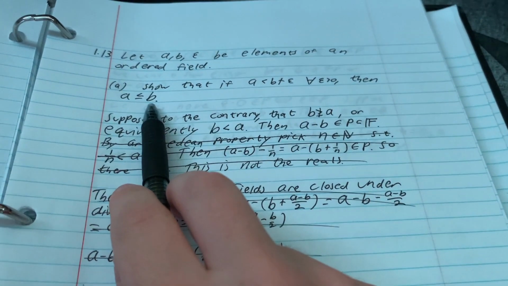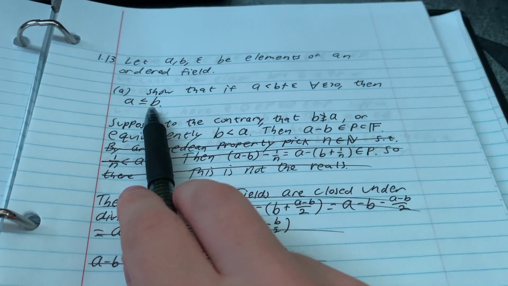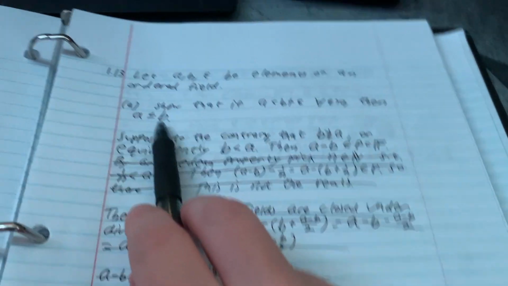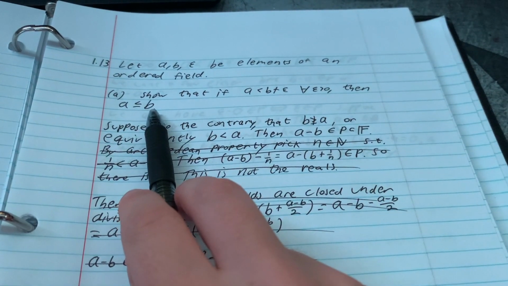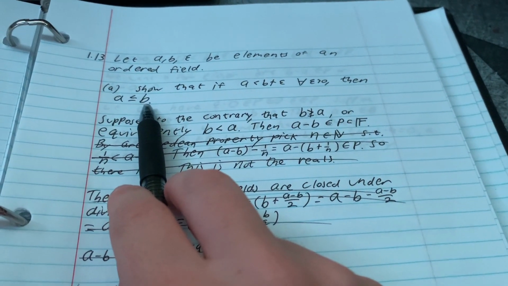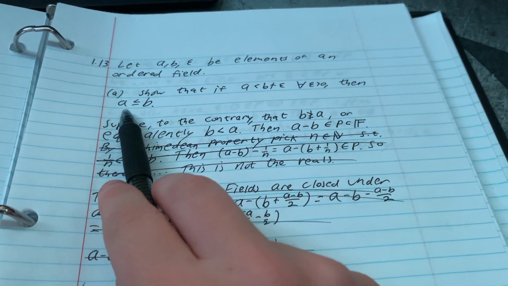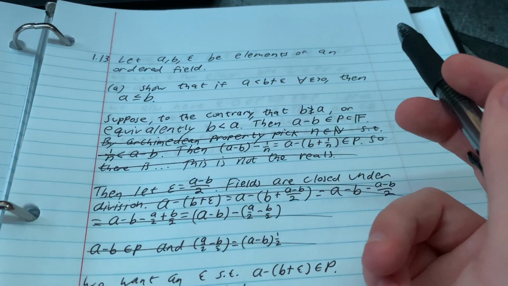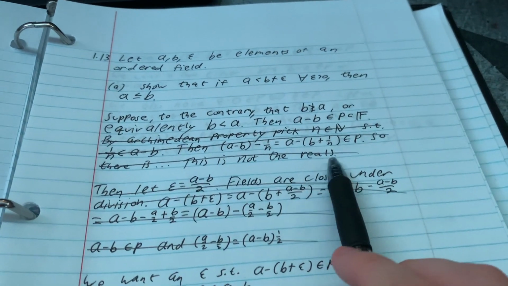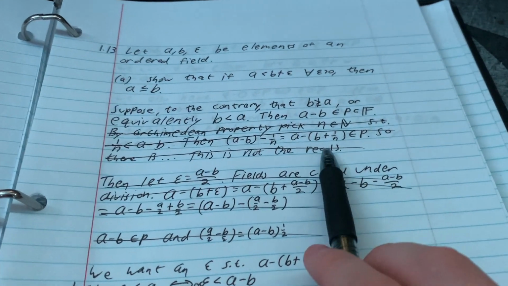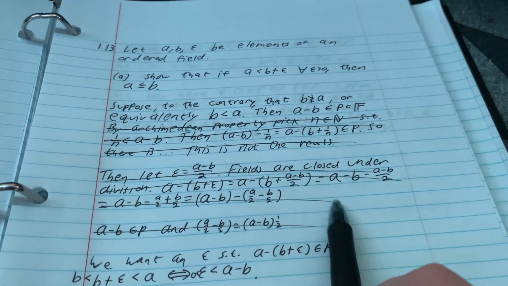You suppose A is greater than B, and then half of the distance between them works as an epsilon for A still greater than B plus epsilon. But we're not in the reals, so I can't really do that.